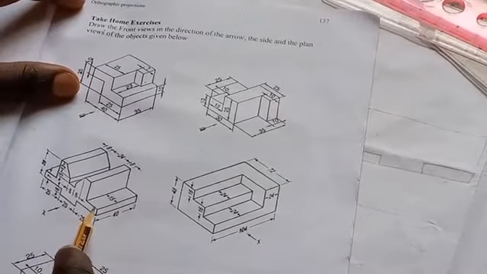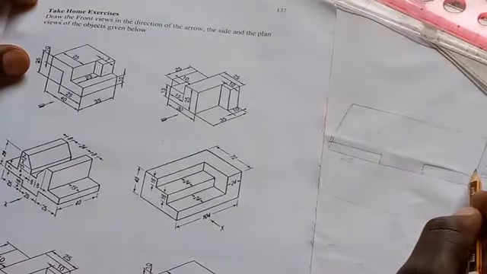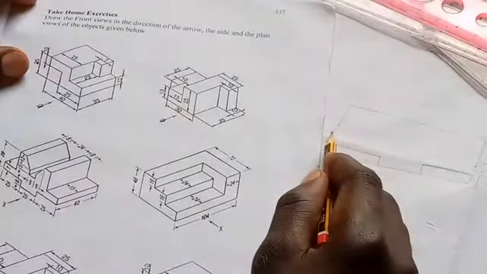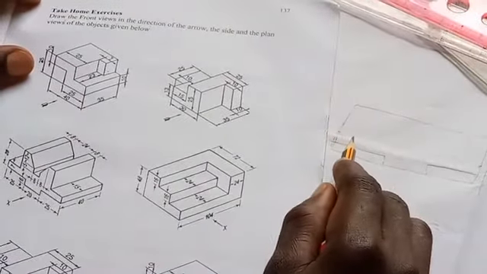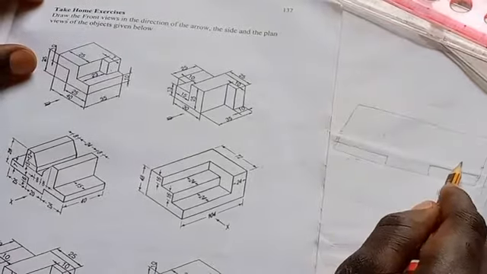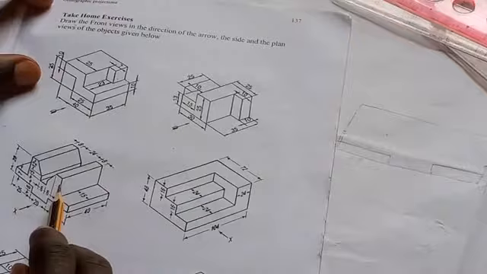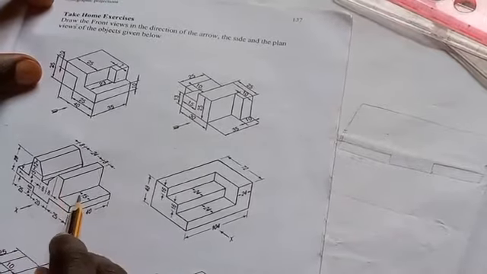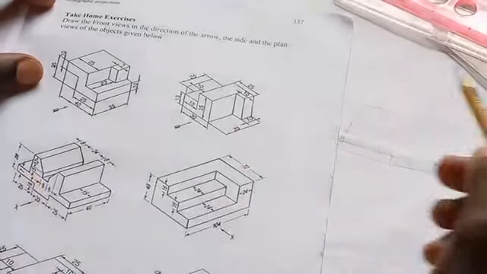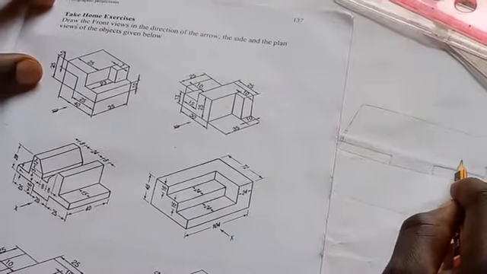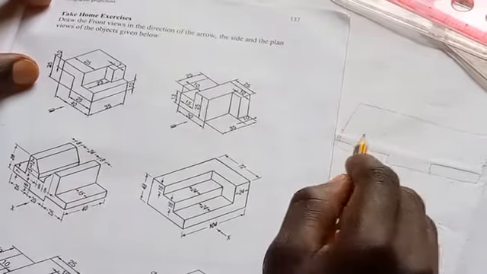This particular one, and this particular one is what? 7. So let me just assume that this place is 7, this place is 7. So I still draw the faint line or dotted line. So the next one is, how do I get this portion that this one forms? They told us it is what? 15. So this 15 is the same thing as this 15 here. So let me assume this place is 15. So let me assume this place is also 15.